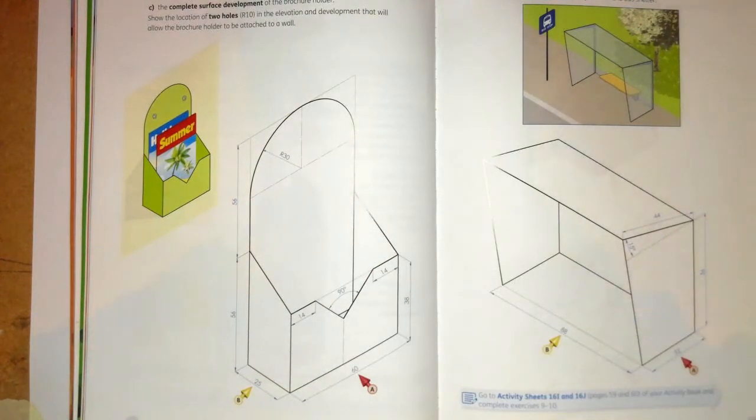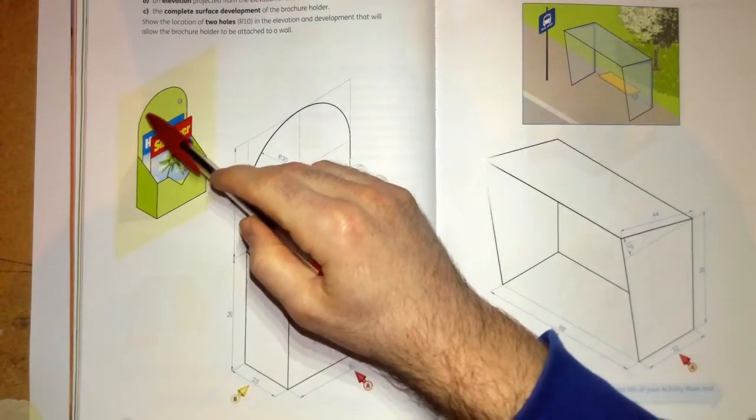Part B, an elevation projected from the, so I'd say that's a typo, it should say an end elevation projected from the elevation in the direction of arrow B, so looking at the side face here. And then we have to do a complete surface development of the brochure holder, and show the location of 2 holes radius 10 in the elevation and development that will allow the brochure holder to be attached to the wall. In the graphic here we can see where the 2 holes are.